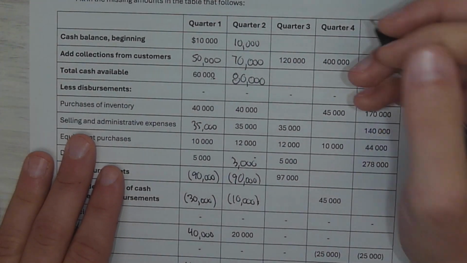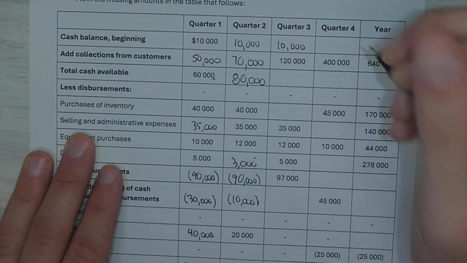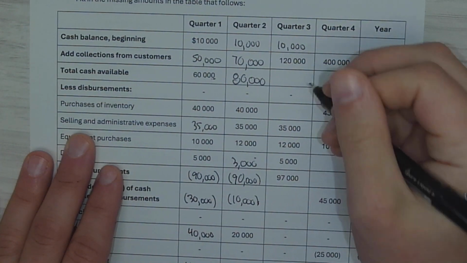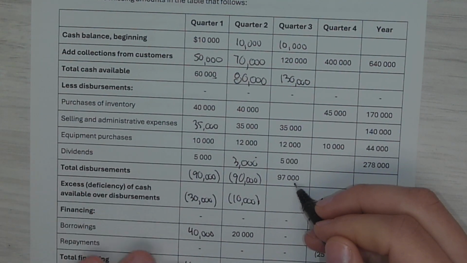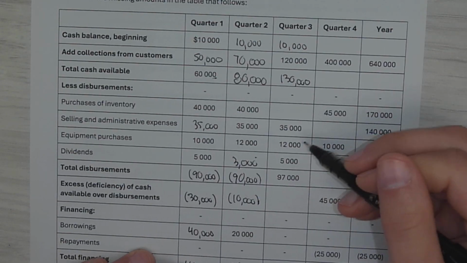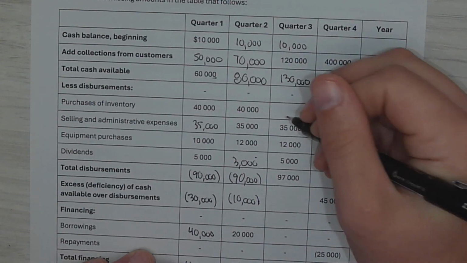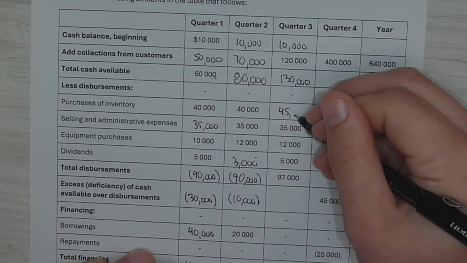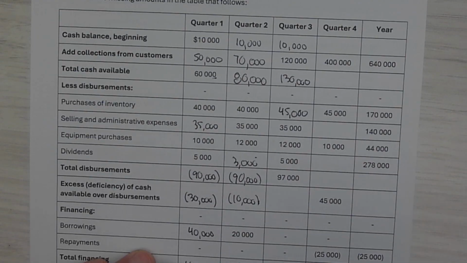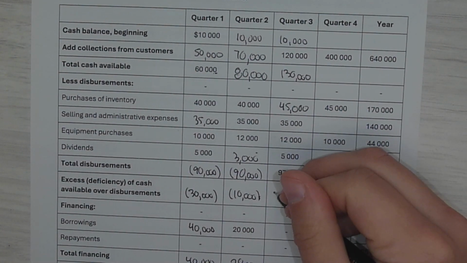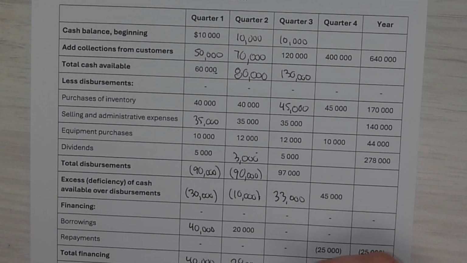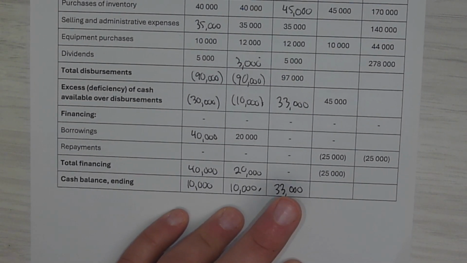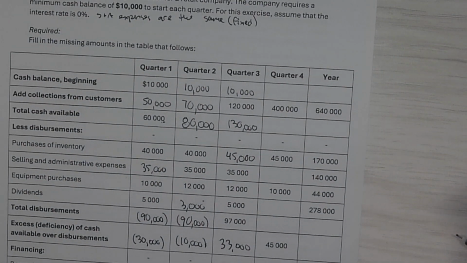And it begins all over again on quarter 3. Cash at the beginning plus collected equals our total cash available. We had 97,000 in disbursements, so 17 plus 35 means we had 45,000 in inventory purchases. 130 less 97 means we actually had additional cash of 33,000. And we didn't do anything with our financing, we didn't pay anything back, and we didn't borrow any more, so we finished with our 33,000, which will inform our quarter 4.